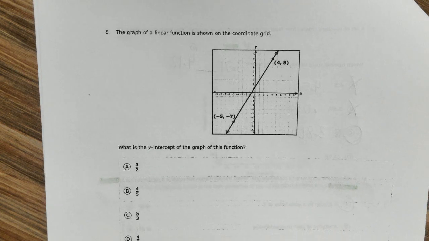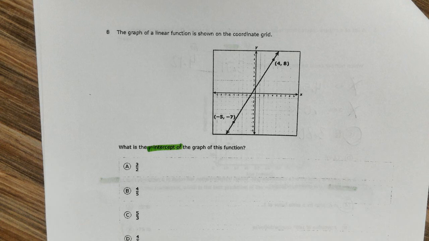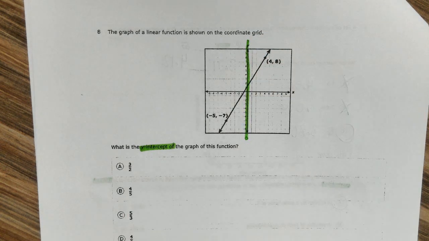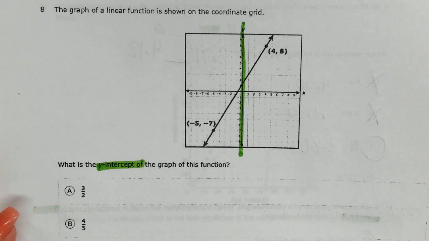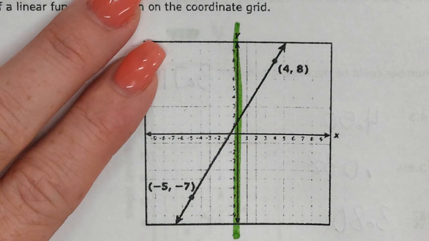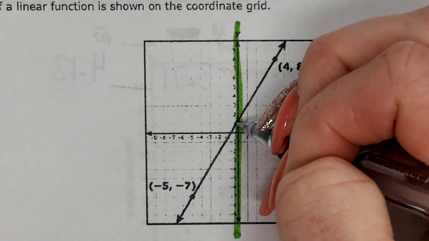Number 8. What is the y-intercept of the graph? Now, could you do this one just by looking? Could you also use stat? Yes, let's do it by looking first. So where's the y-intercept? Where it touches the y-axis. So I highlighted the y-axis. Okay, so I'm going to zoom in. Where is this line touching the y-axis? Right here at 1.